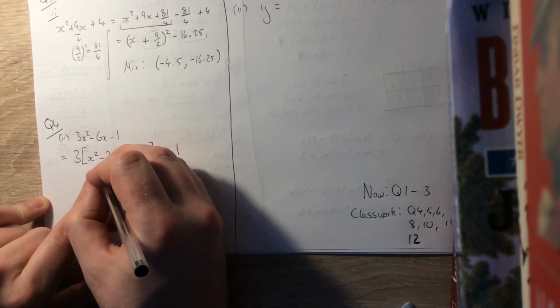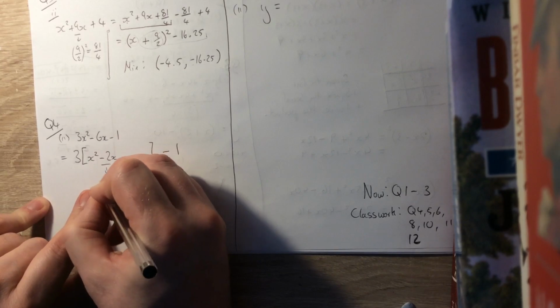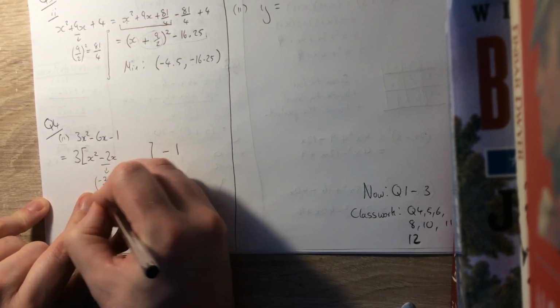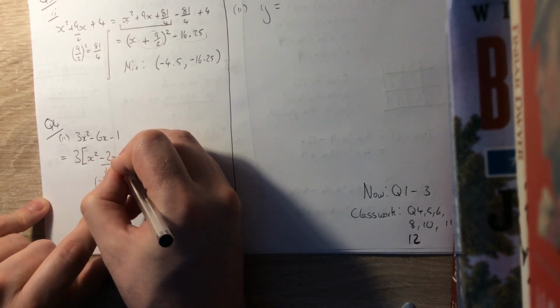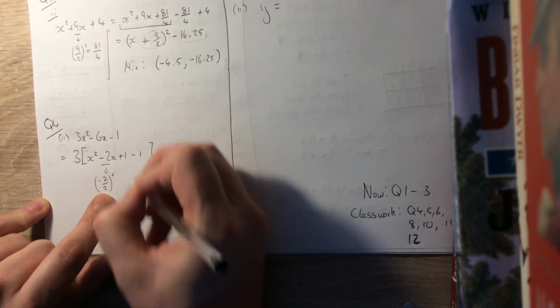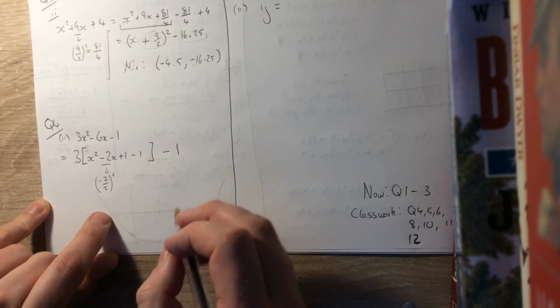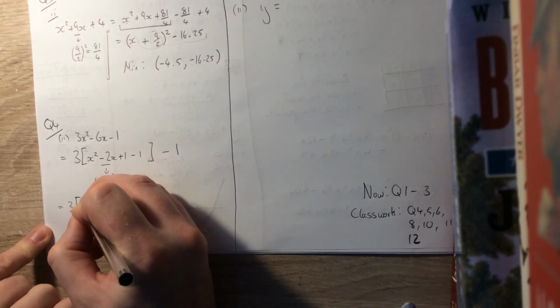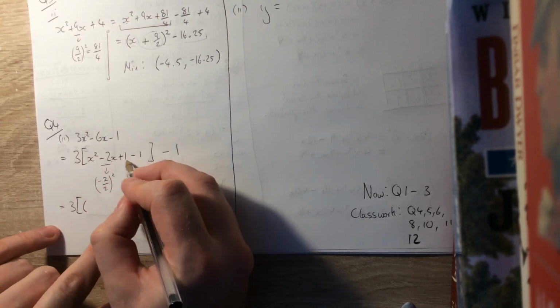We can say, well, half of that is minus 2 over 2, squared. That's 1 squared. So that is plus 1 and then minus 1. Okay. Now, what do we get there? Well, we get 3 times x squared minus 2x plus 1.